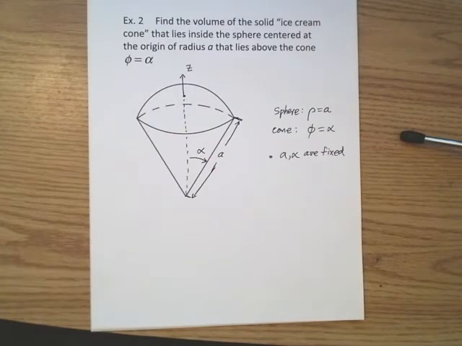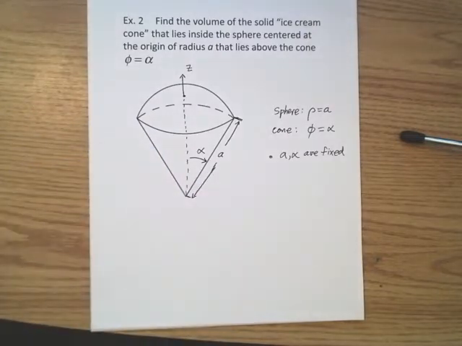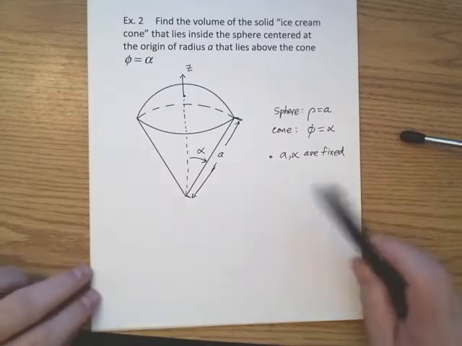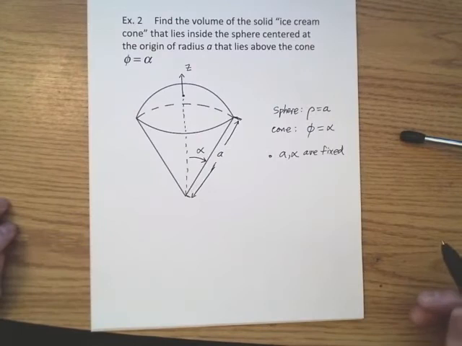Okay, let's take a look at a second example. Find the volume of the solid ice cream cone that lies inside the sphere centered at the origin that has radius A, that lies above the cone phi equals some fixed alpha. So A and alpha are fixed. If you remember in a previous video, we did this using cylindrical coordinates. As you could probably guess from this shape, it's actually easier to do using spherical coordinates.